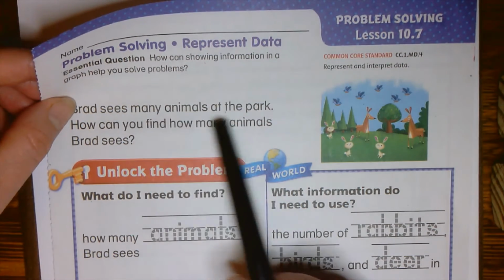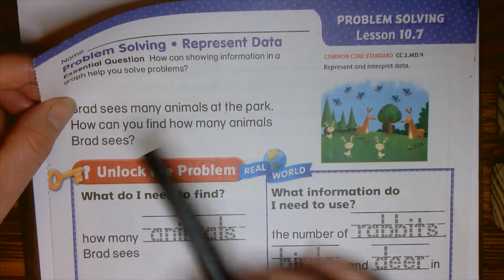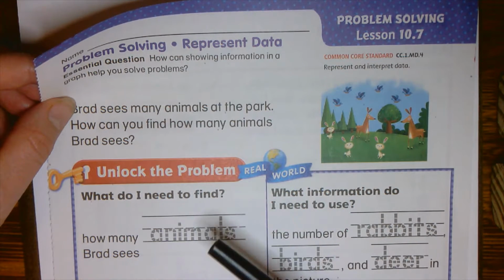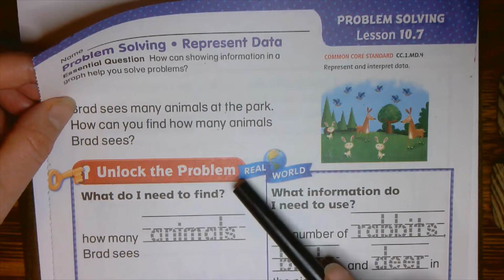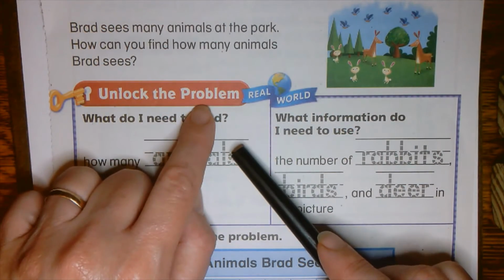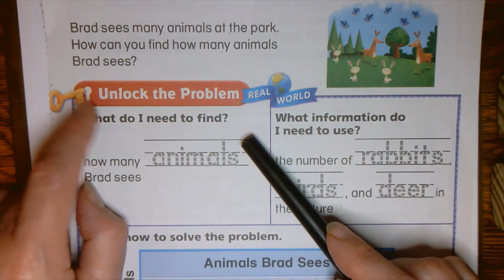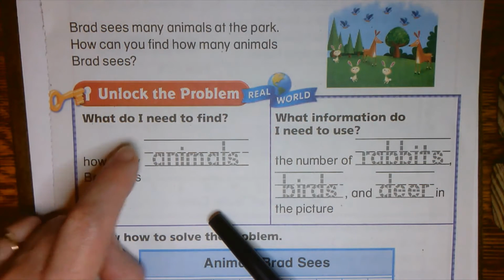So Brad sees many animals at the park. How can you find how many animals Brad sees? Now, this is one of those ones that just seems so easy and obvious, you don't even think about it. But we want to try to think through some of these easy ones so that when we get to harder ones, we kind of know how to approach the problem. So unlocking it, this is the part where you kind of don't need to do it because it's so easy, but practicing these unlocking skills with easy ones makes it easier to do it with hard ones.